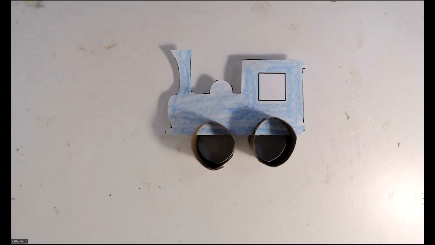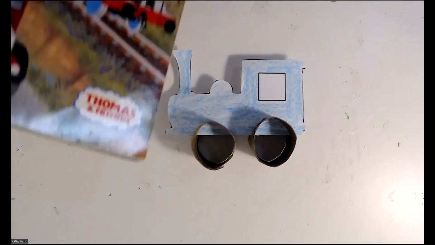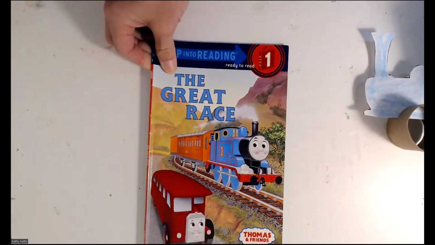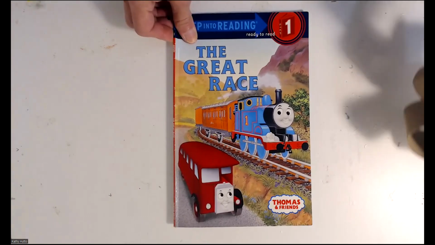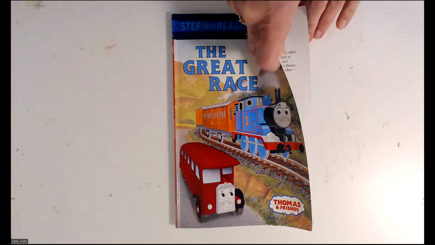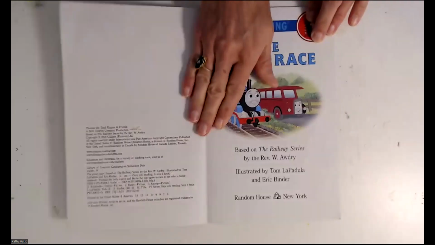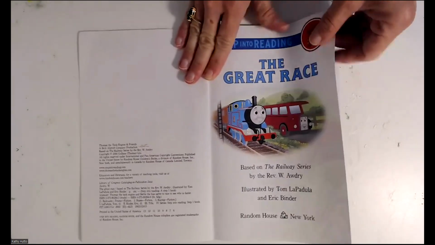We're going to do story time next, and I actually have the book that I'm going to read to you today. It's called The Great Race. It's a Thomas the Tank Engine book. The Great Race.